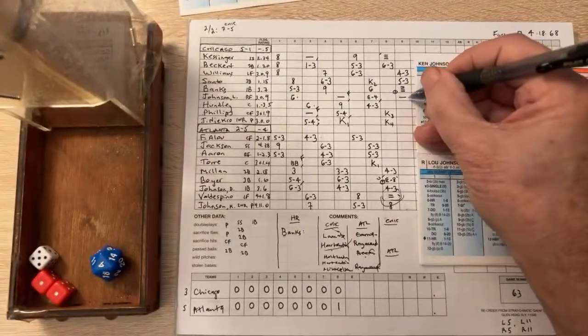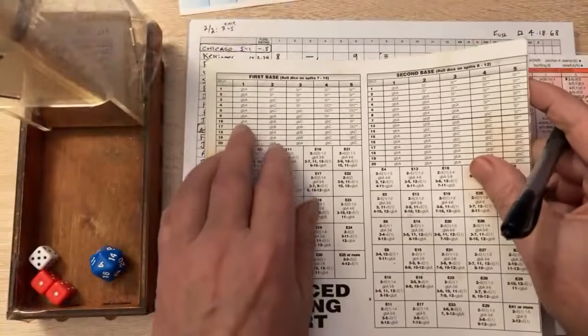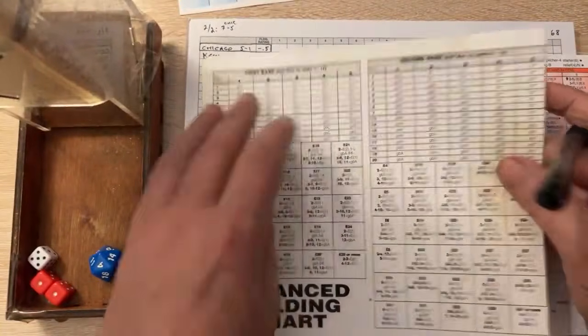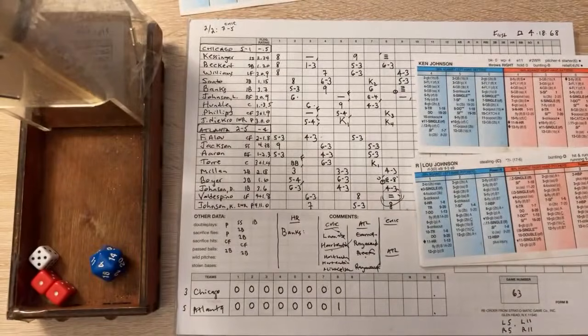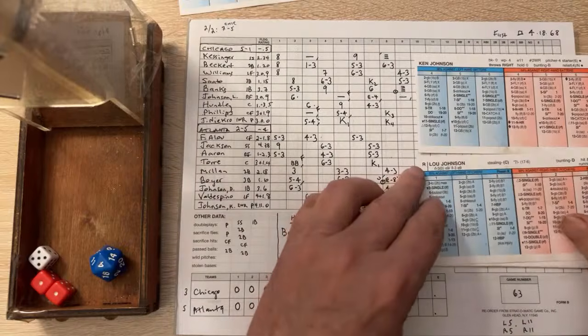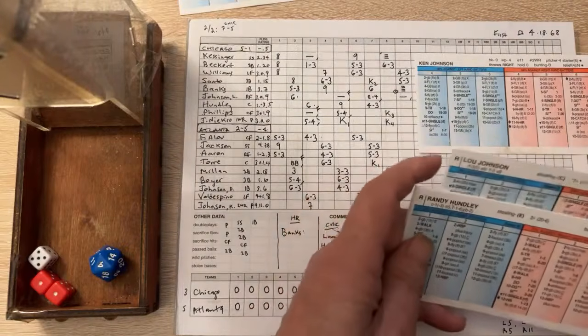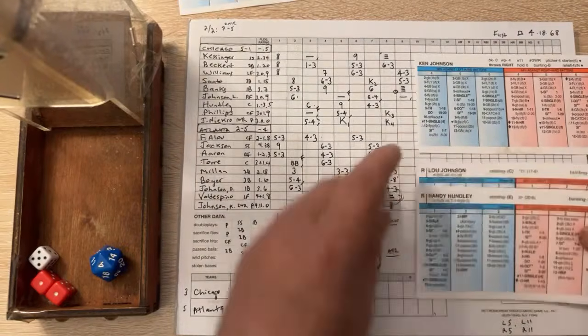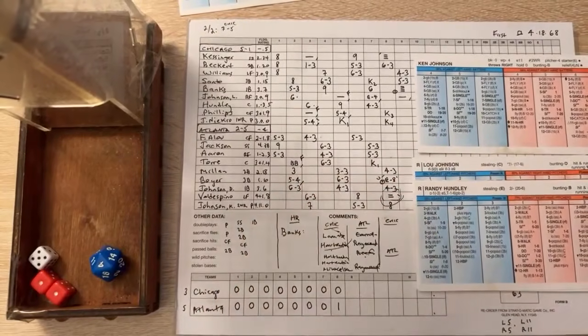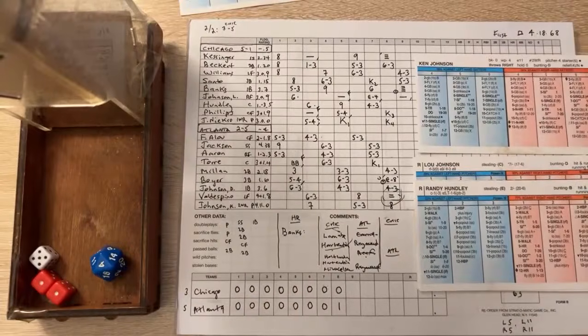It's a base hit. Again, 4, and he's a 3, single, 1 asterisk. No one is on, it doesn't matter. So there's your single with Lou Johnson and Randy Hundley at the plate. Johnson is 1 hit or walk away from fatigue.